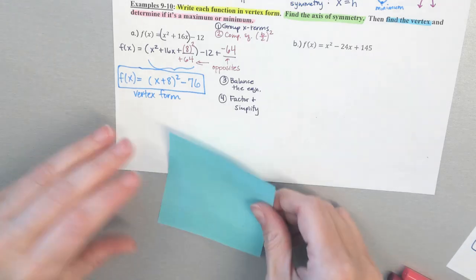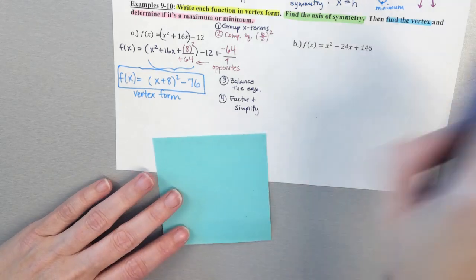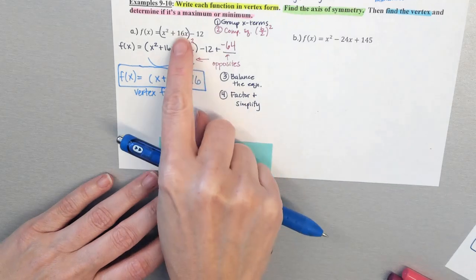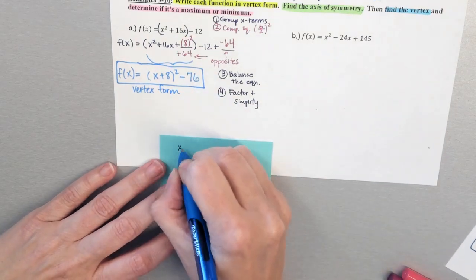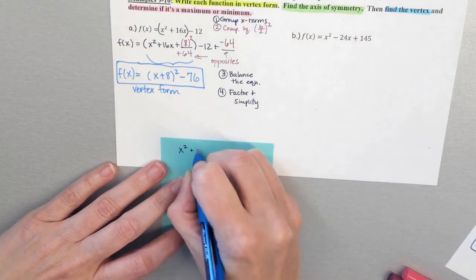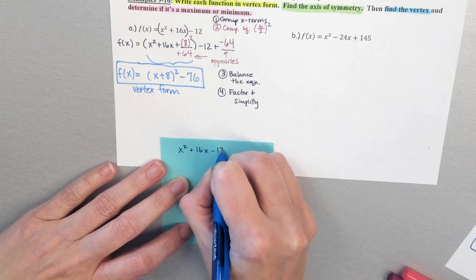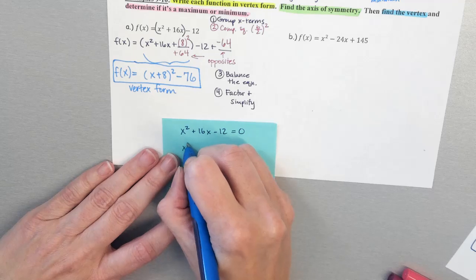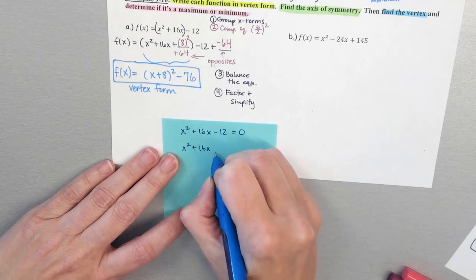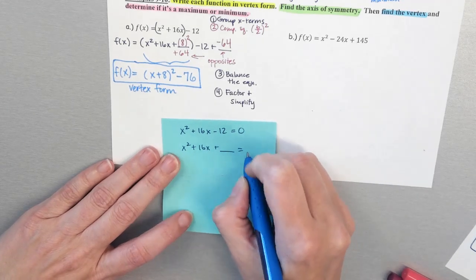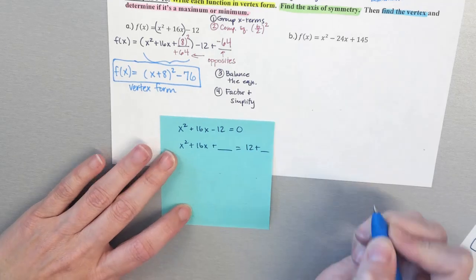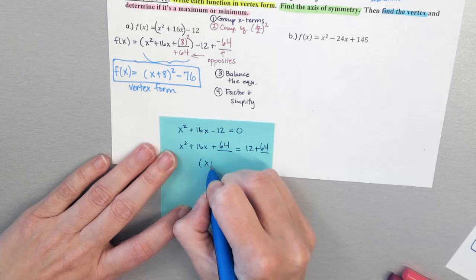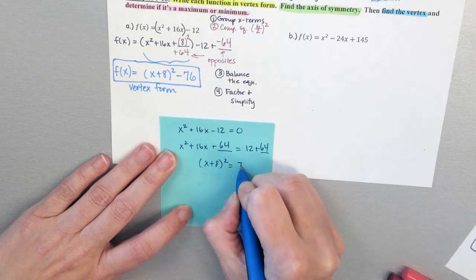Okay, now really, if you did this like we had been, if you move the 12 over to the other side, you set this equal to 0. You don't have to write this down. I can tell some of you are feeling weird about this. If you were to do this whole thing like we had been doing, you'd add the 12 over, you'd add 64 to both sides, and you'd get x plus 8 squared equals 76.